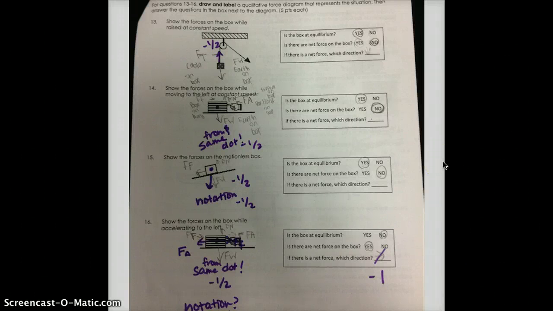The third section of the test asks students to draw and label force diagrams and then answer a couple questions about each of them. I set up each of these problems so they looked pretty similar to the problems that they worked on in their worksheets, and so I gave them a picture here, and that's where they were to draw the free body diagram.